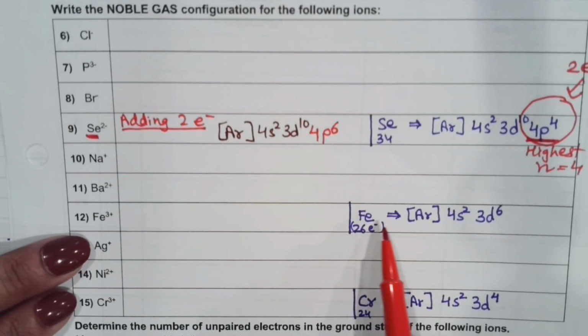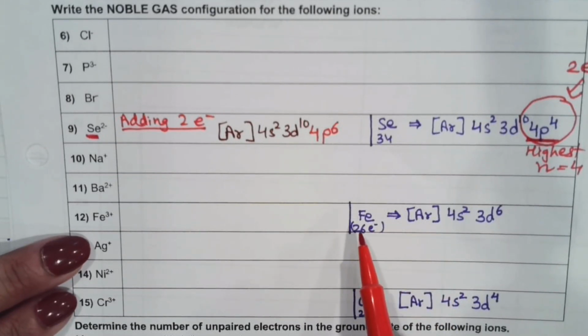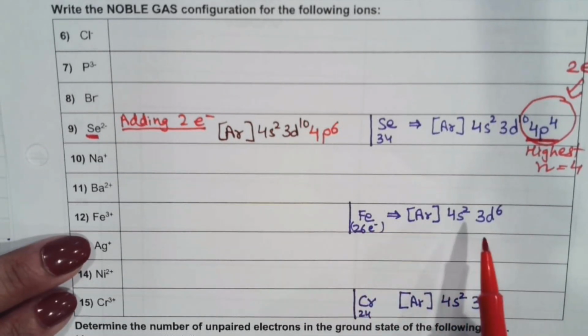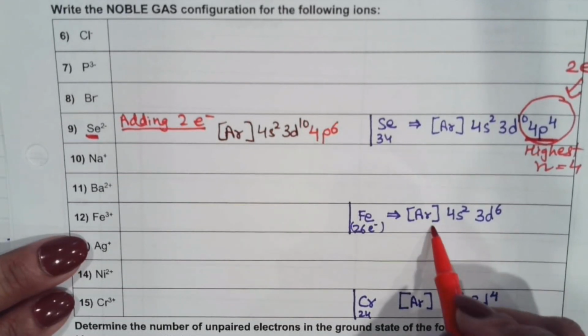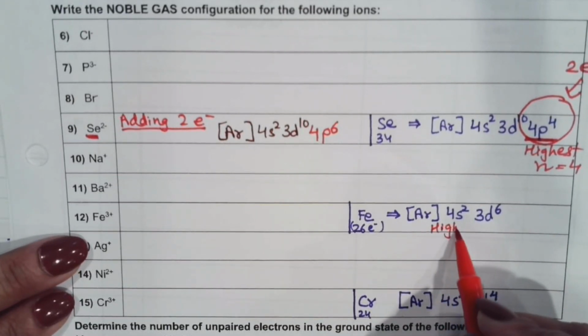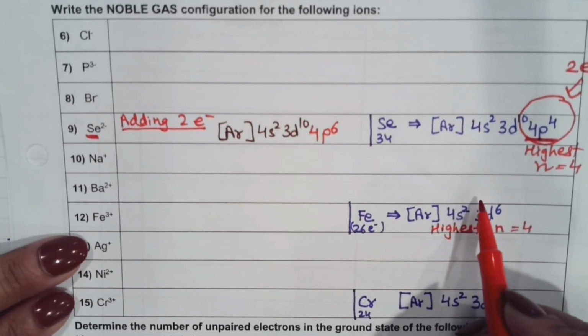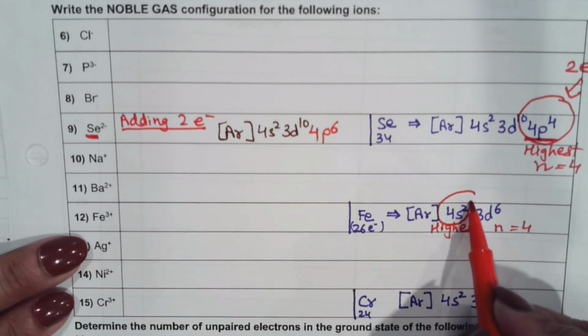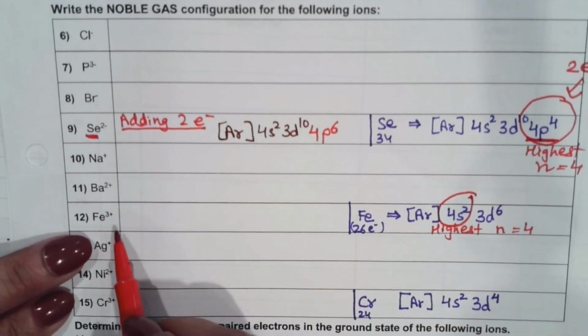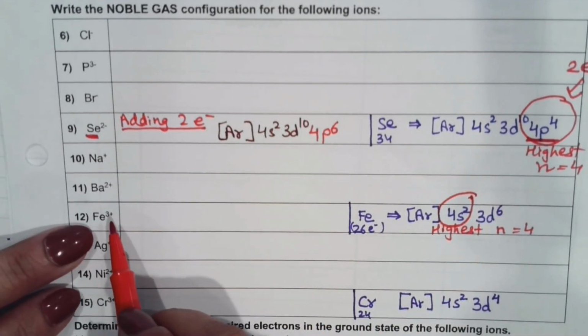So this is the noble gas configuration of iron with 26 electrons. Now the highest value of n is 4, so we have this right here. And we are now removing 3 electrons, because iron has a charge of 3 plus.